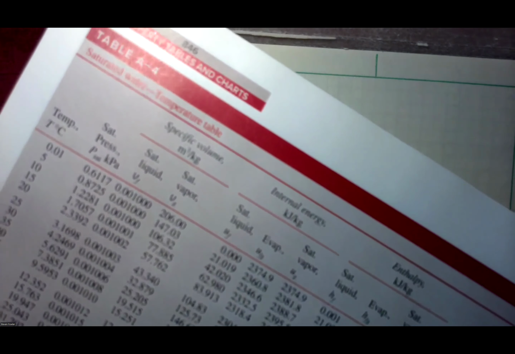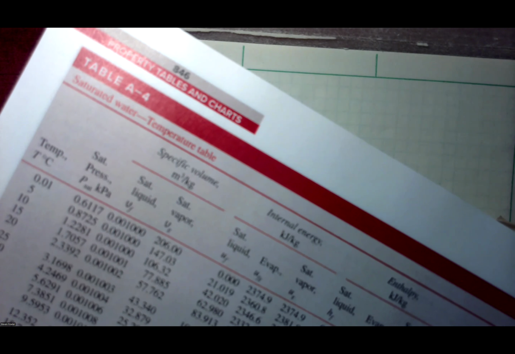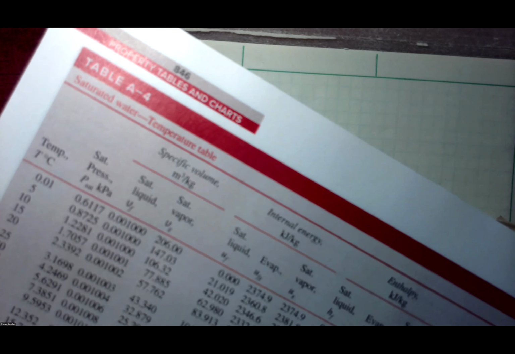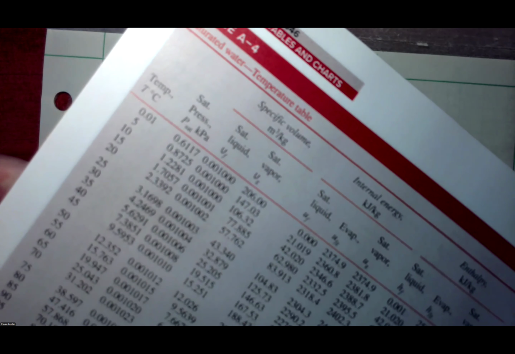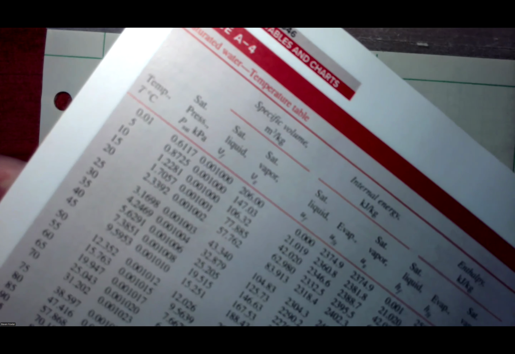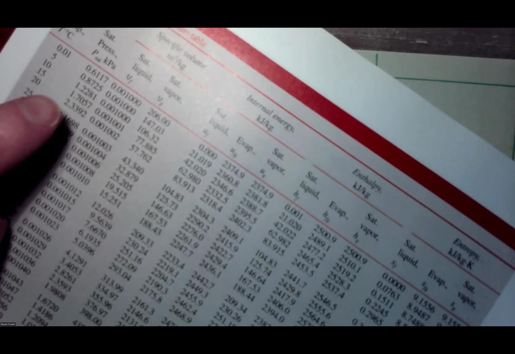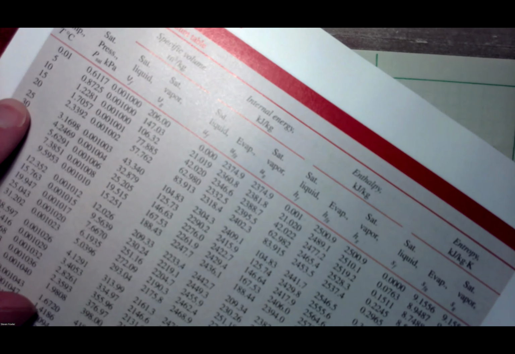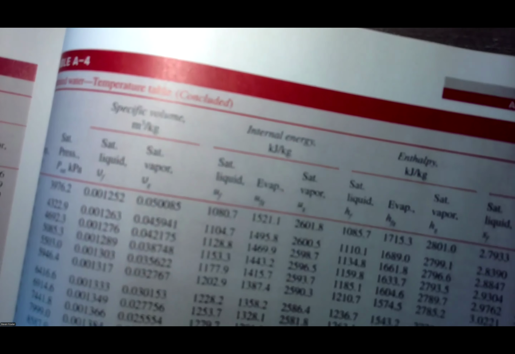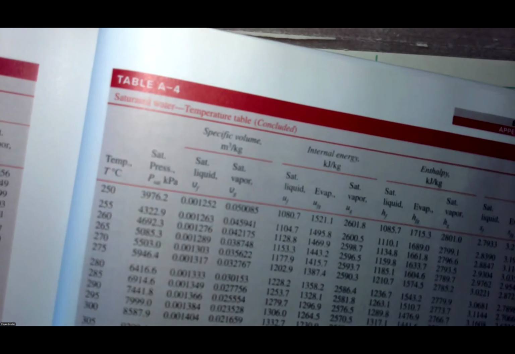Where we're really going to spend a lot of time for the next couple of class periods is saturated tables for water and refrigerant 134a, R134a is what we're going to call it. This is the saturated water tables, where you have nice round values of temperature and the corresponding saturated pressure values. So basically what you have in here are properties that describe the dome region. This is the left-hand side of the dome curve and the right-hand side of the dome curve at different temperatures and corresponding constant pressures. And that table goes on for at least a couple of pages, right? So nice round values of temperature here.